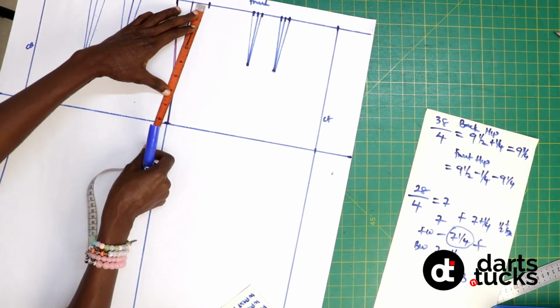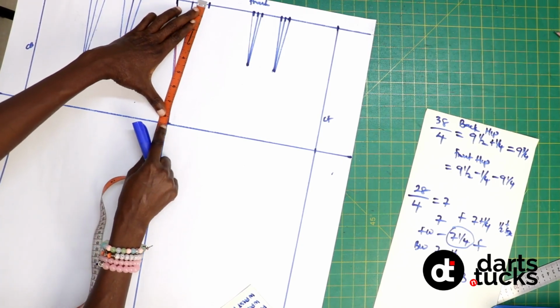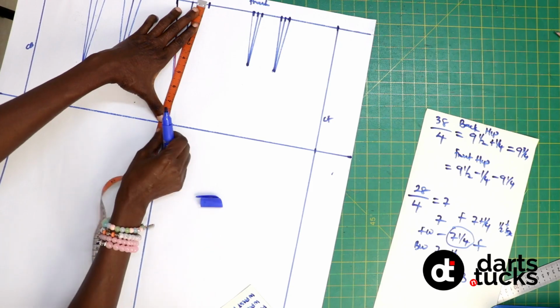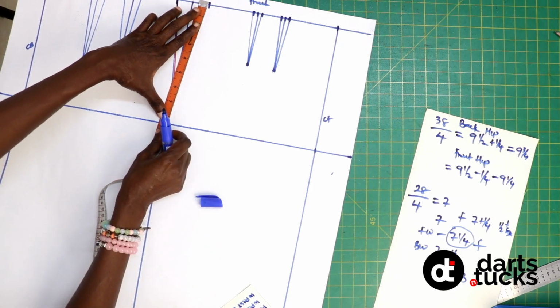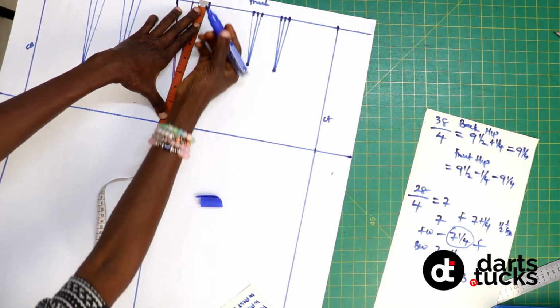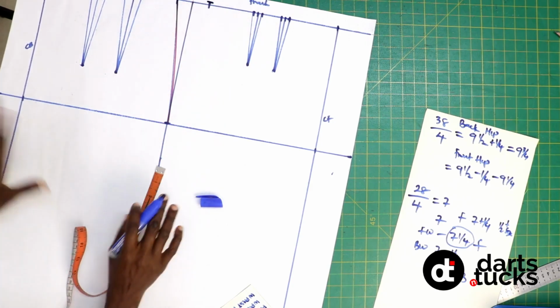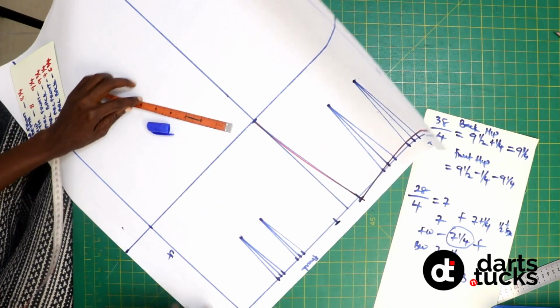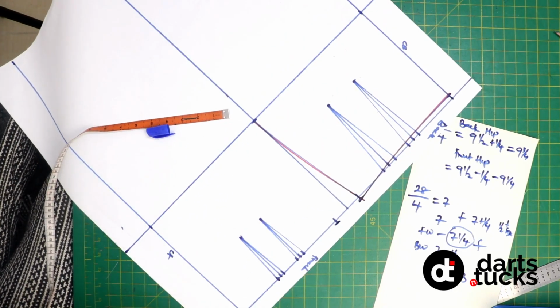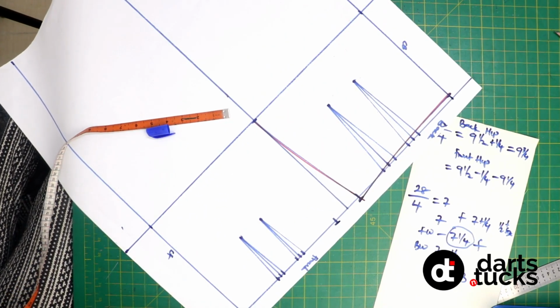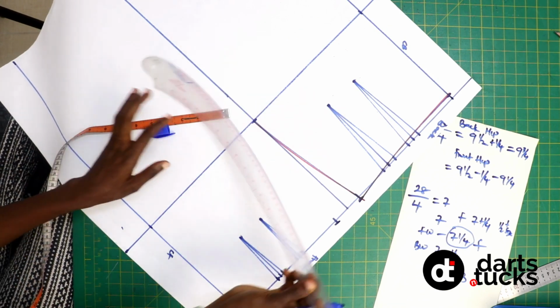The 8.5 taken from the hip level here, slanted to where the waist mark is here. So I then rule just like I did using my cup ruler.